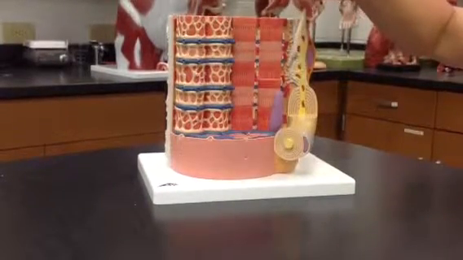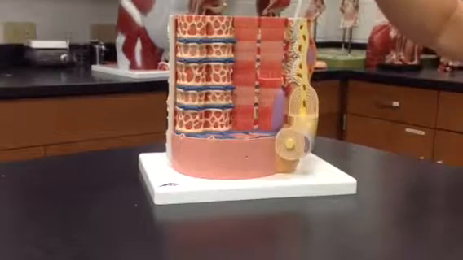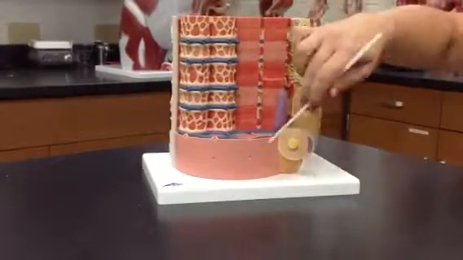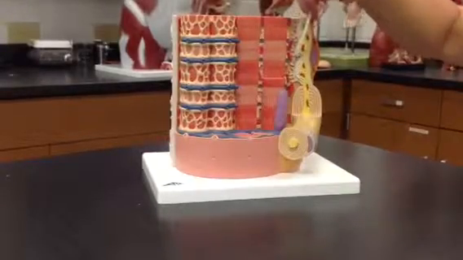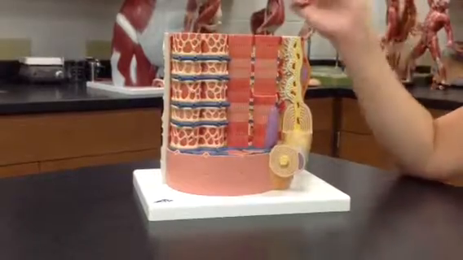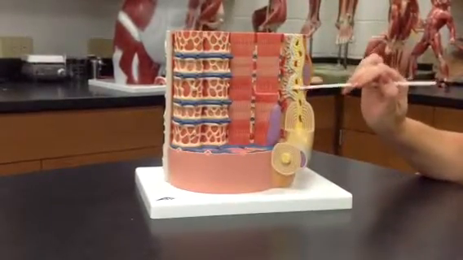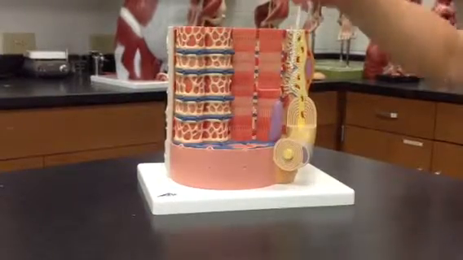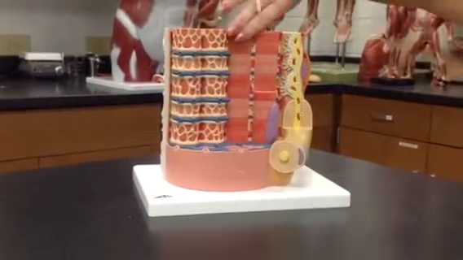And then the folds, again, are always going to be your motor end plate. The portion of the sarcolemma, the muscle cell membrane that folds on the side here, that's your motor end plate. So again, in the neuromuscular junction, you have these three parts. You have the axon terminal, the synaptic cleft, and the motor end plate, and that makes up your neuromuscular junction.